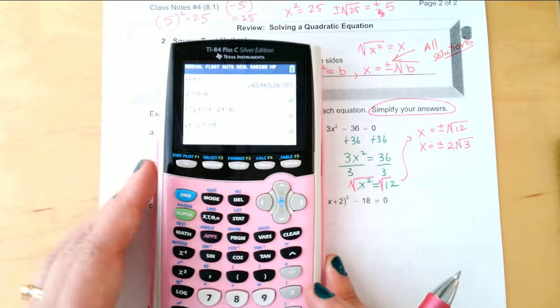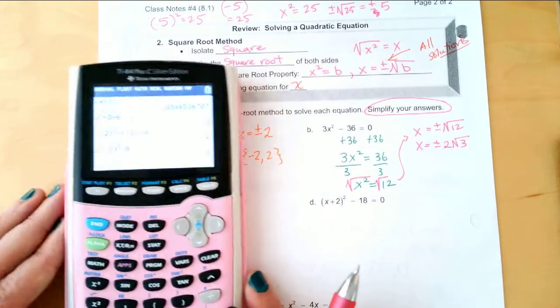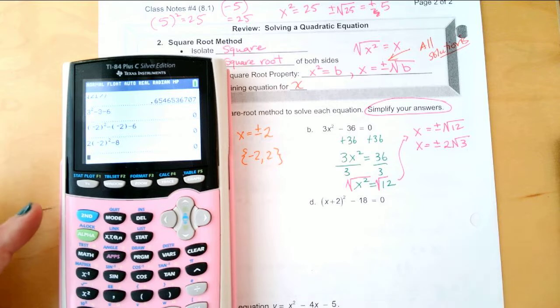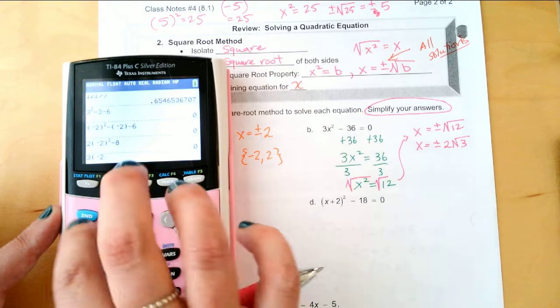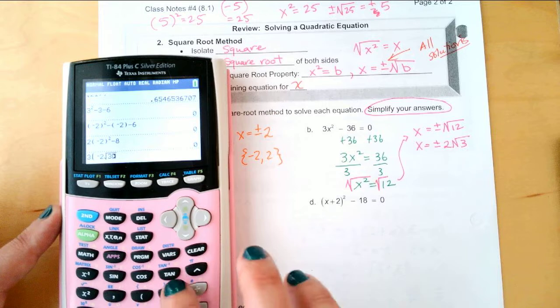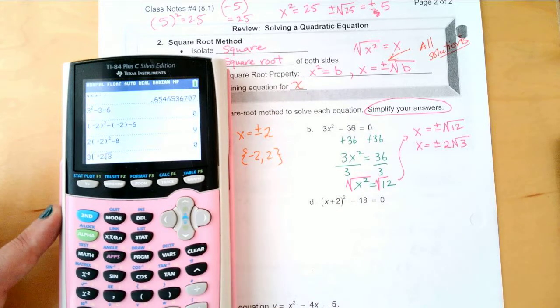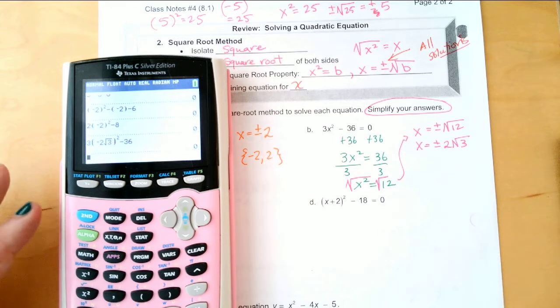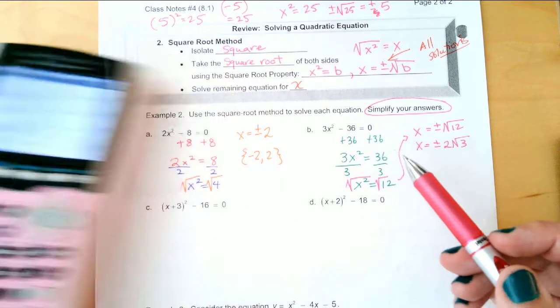So if I plug this into my calculator, I'm going to go 3 times, let's do the positive, or I'll just do the negative one. Negative 2 times radical 3. I want to go outside of the radical, close that off, square it. I'm going to subtract 36. And when I press enter, what number do you expect me to get? 0. That's because it was originally set equal to 0.